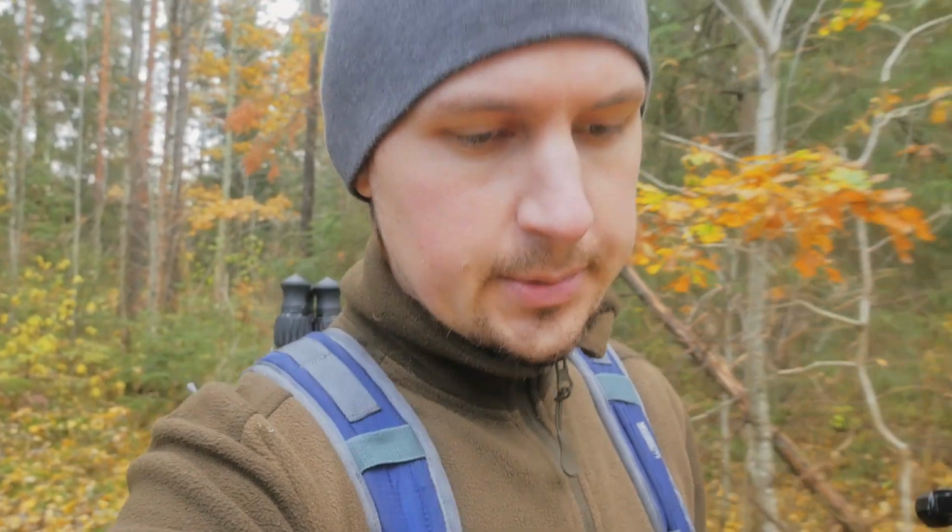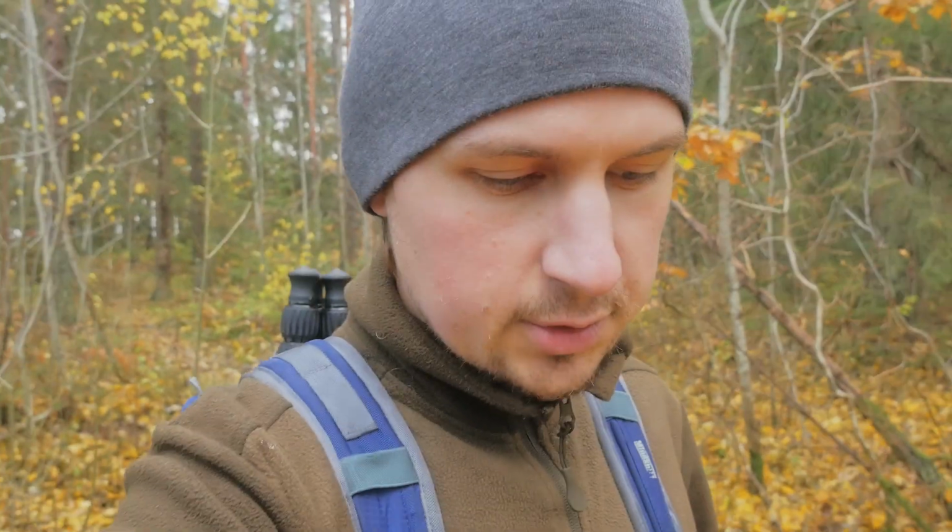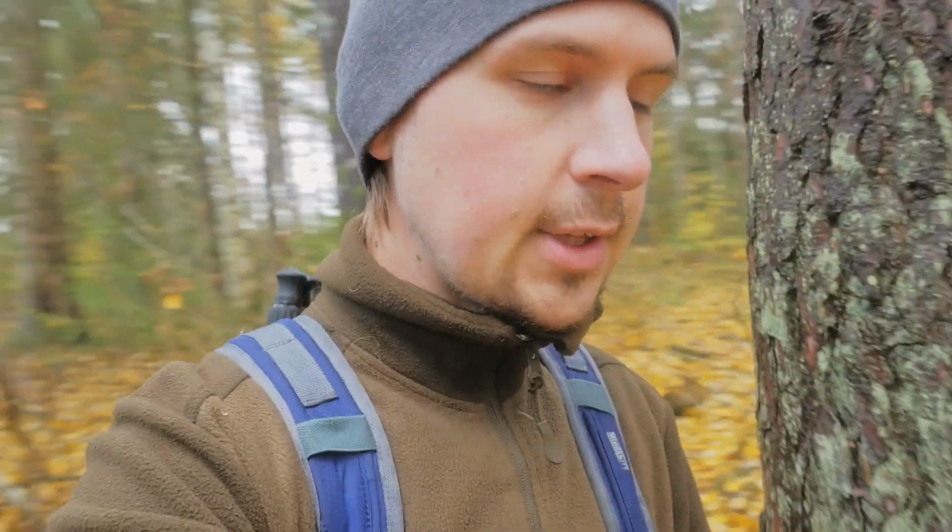It's a very small area, but it has some nice fall color here. At least I found one. Most of the leaves have fallen here as well. But yeah, that's where we are now.